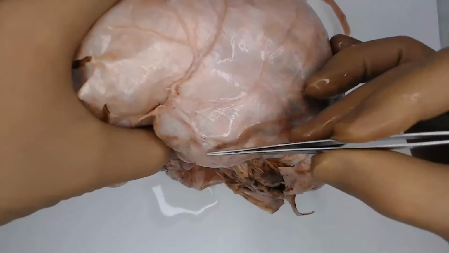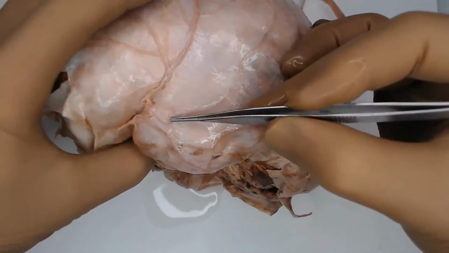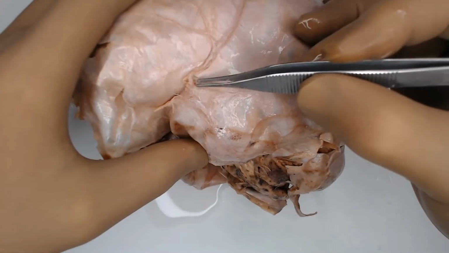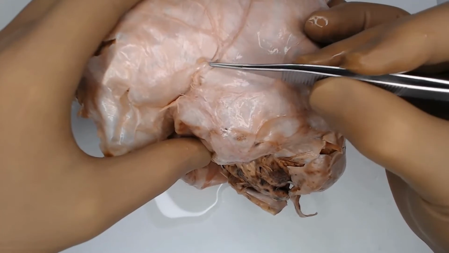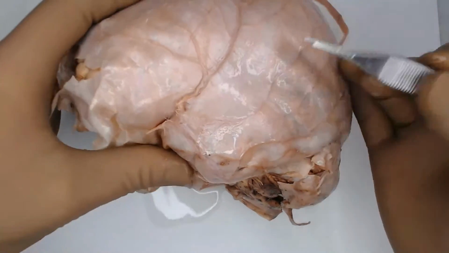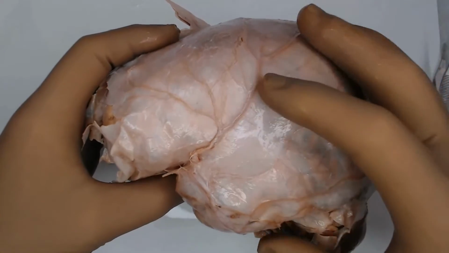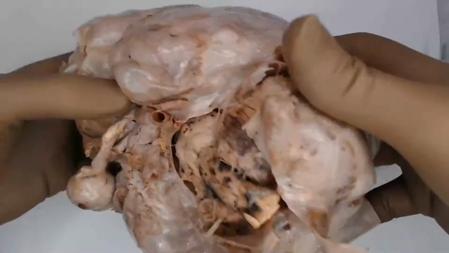And then this is the large middle meningeal artery. That's actually coming in through the foramen spinosum, it's probably this right here coming in, as a branch of the external carotid artery. So it supplies the dura, which is a living tissue, but otherwise the brain is supplied by the internal carotid and vertebral arteries.